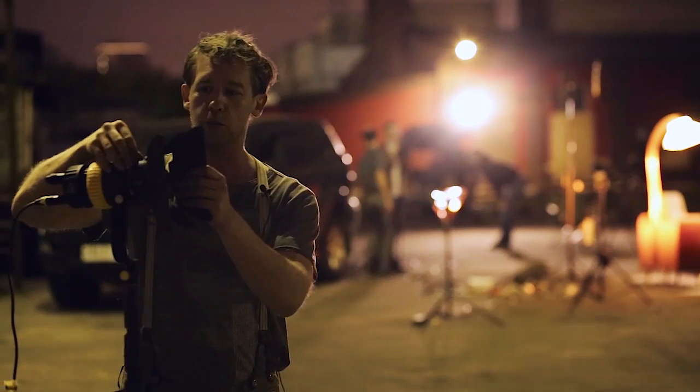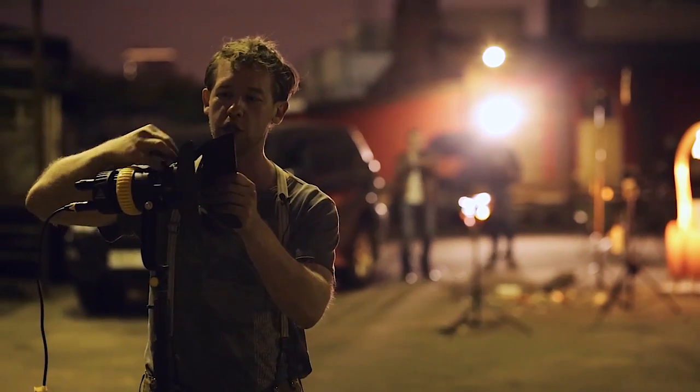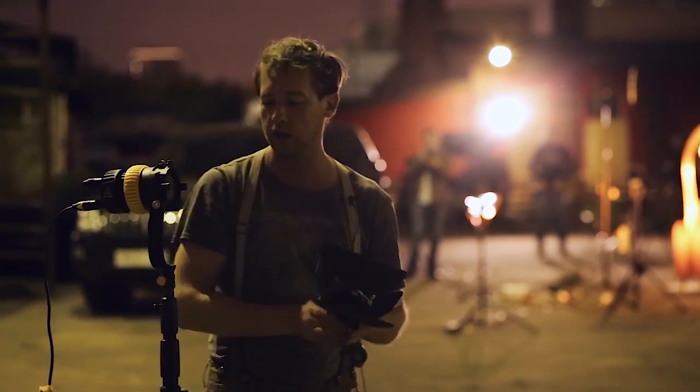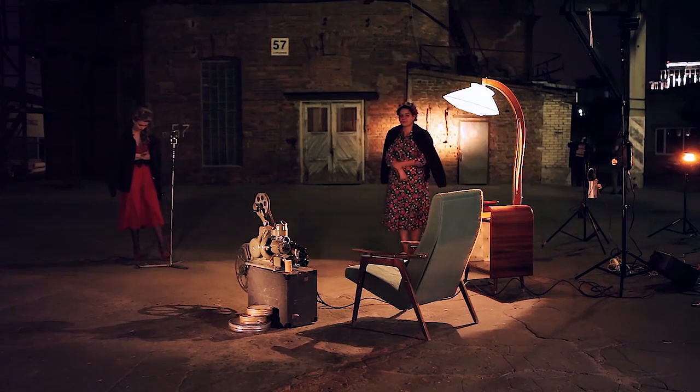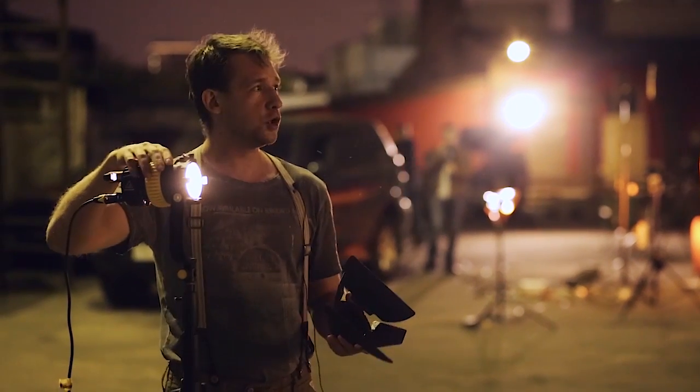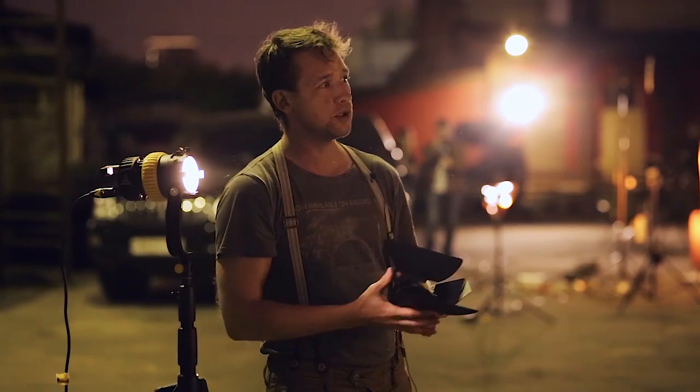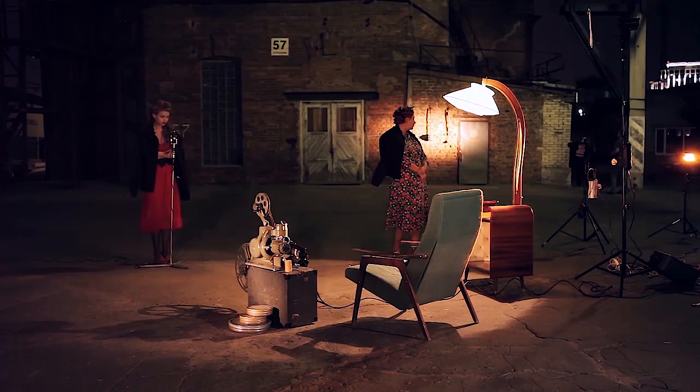Previously, we used this light source without any filters, and as a result, the light spot was too bright, which was a major distraction for the viewer as it kept grabbing attention.